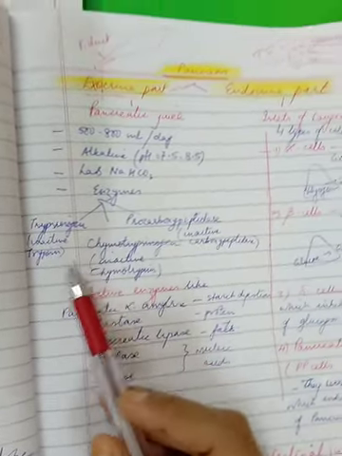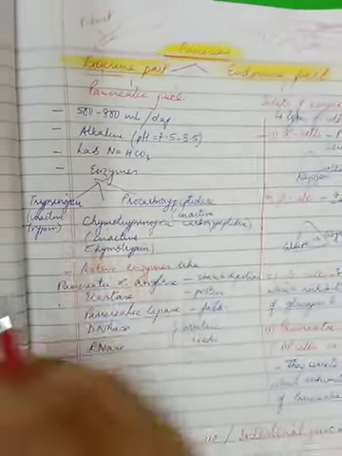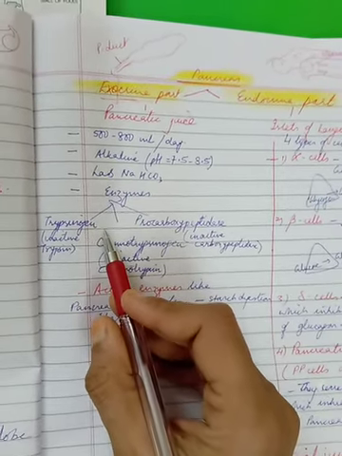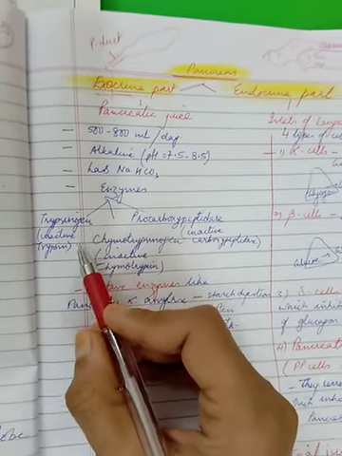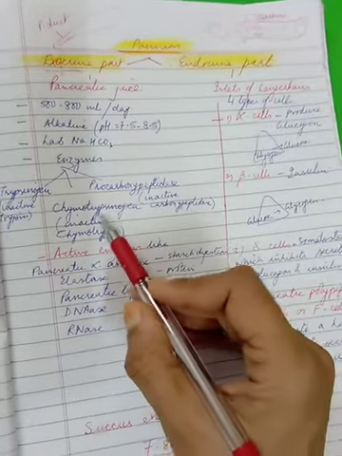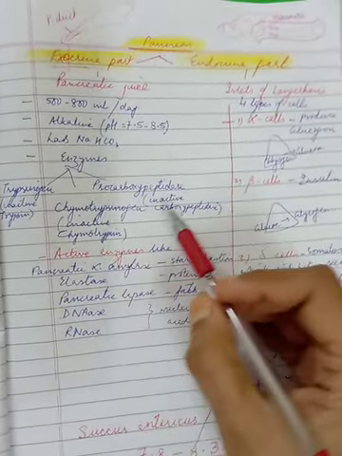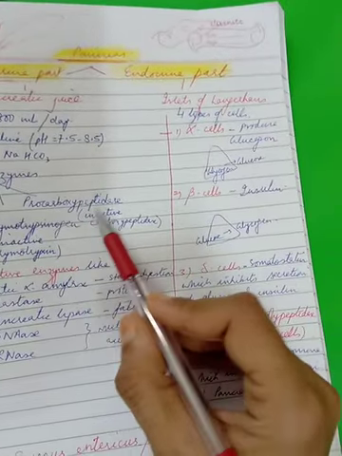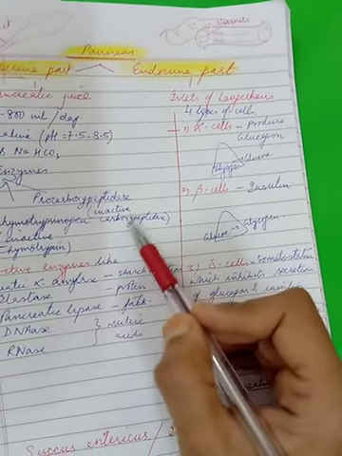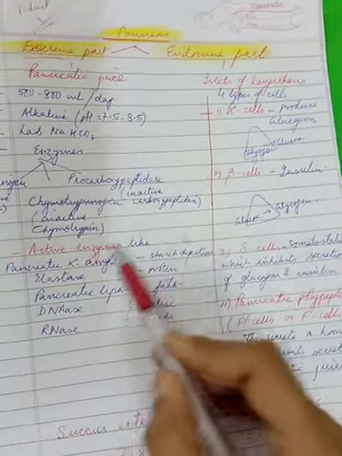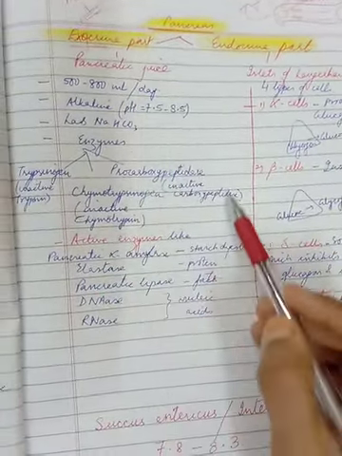trypsinogen, which is an inactive form of trypsin. Remember, all the enzymes having the suffix ogen means they are inactive. So trypsinogen is the inactive trypsin. The second is chymotrypsinogen, which is inactive chymotrypsin. And the third is procarboxypeptidase, which is an inactive form of carboxypeptidase. So these were the inactive enzymes present in pancreatic juice.